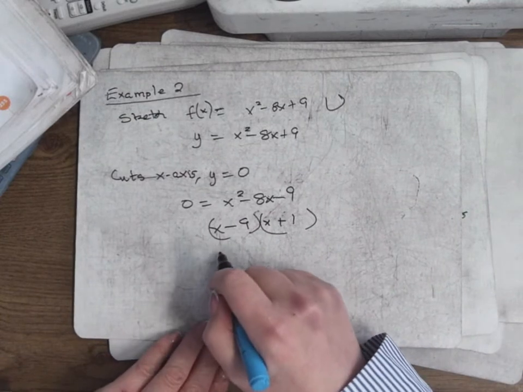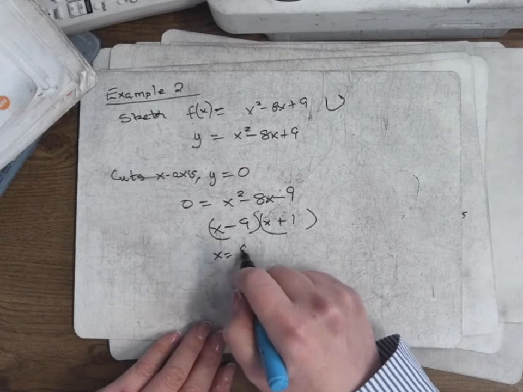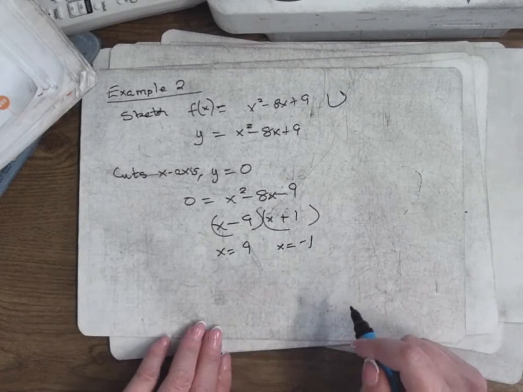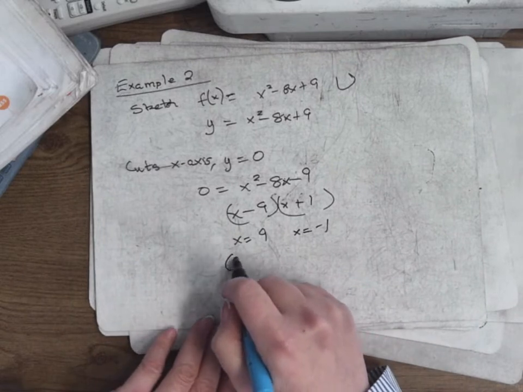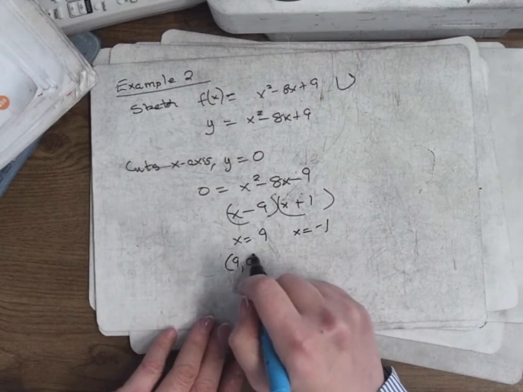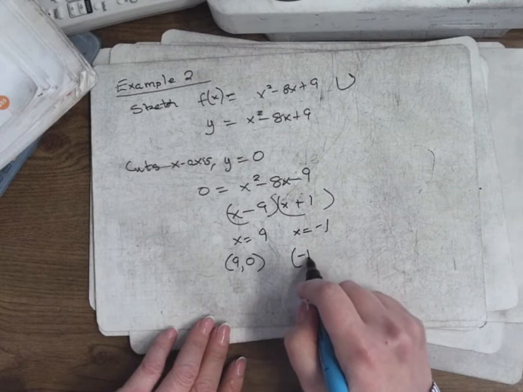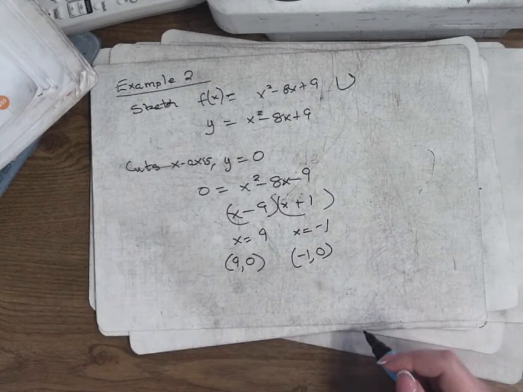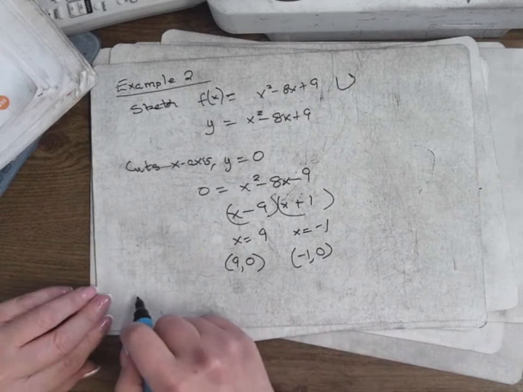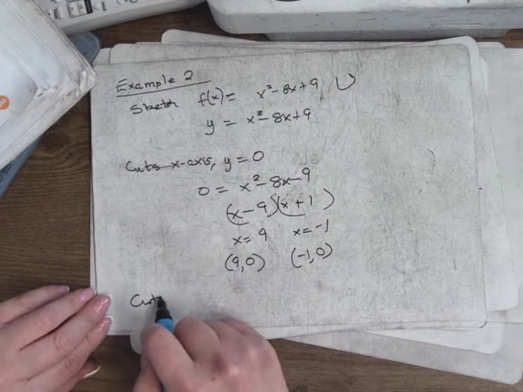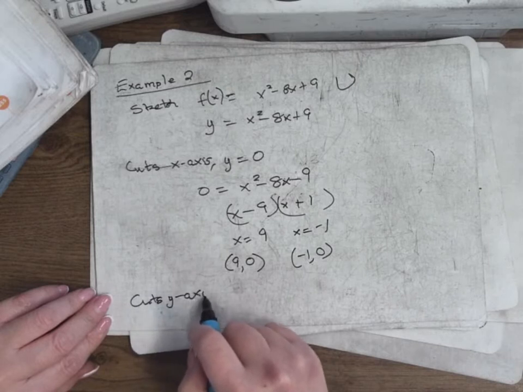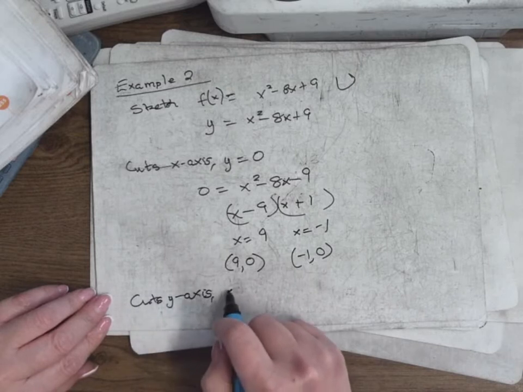Let each bracket equal naught, so you get x equals 9 and x equals minus 1. So there are your 2 points where it cuts the x-axis, as in 9, 0 and minus 1, 0. Is that okay? Then we need to find out where it cuts the y-axis. So what's the rule for cuts the y-axis? x is naught. Right? So cuts the y-axis, x equals naught.